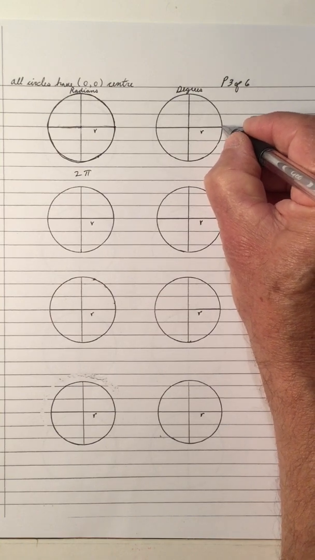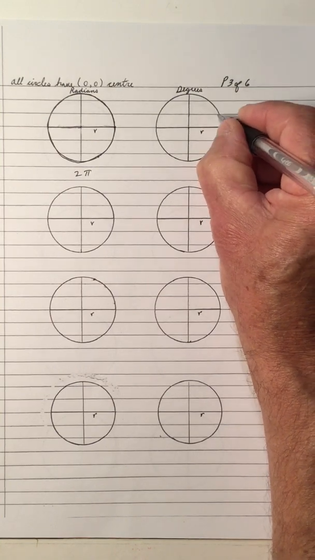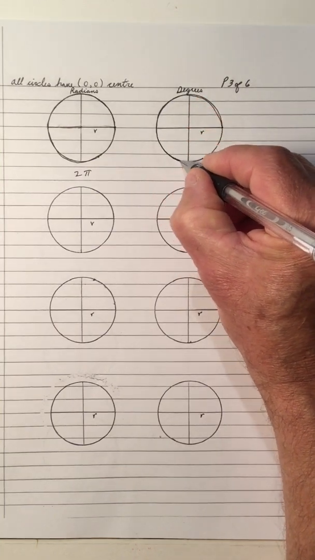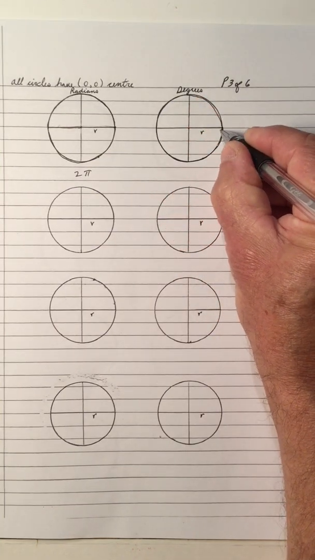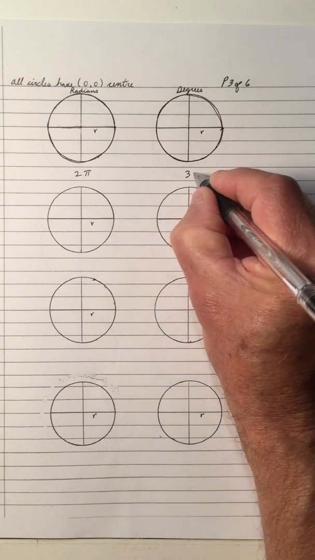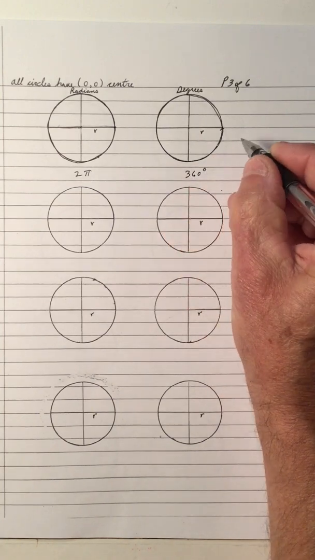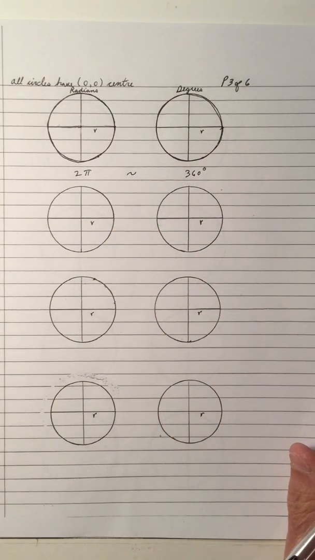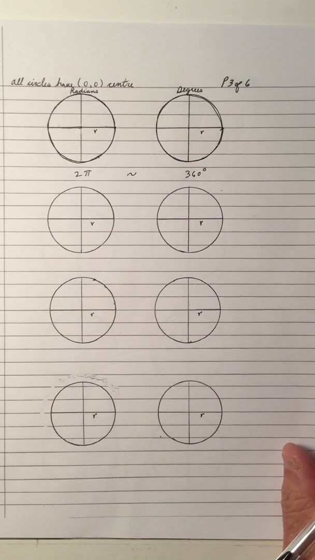Or if we rotate around the same circle one complete revolution and come back to the start, we will go 360 degrees. So 2 pi is equated with 360 degrees on a rotation.